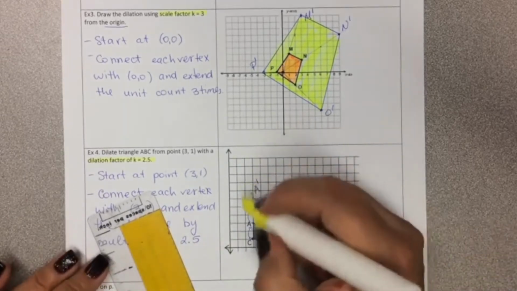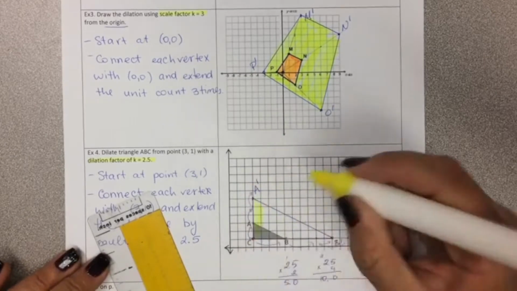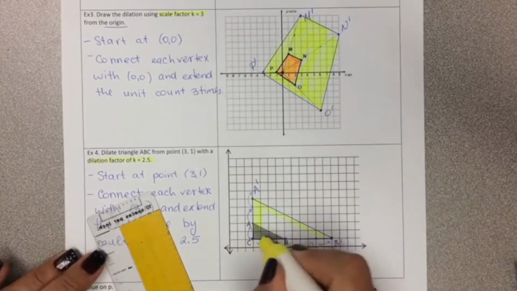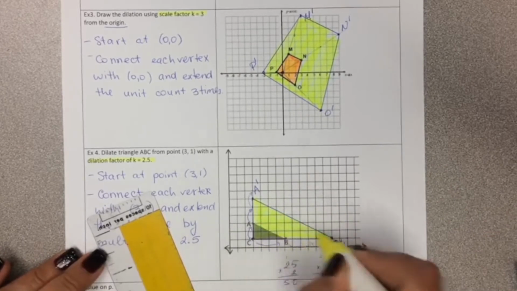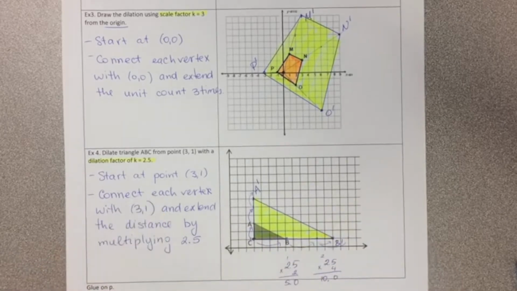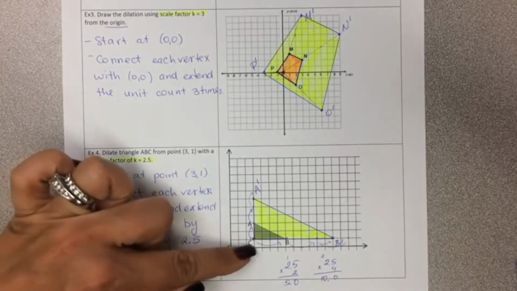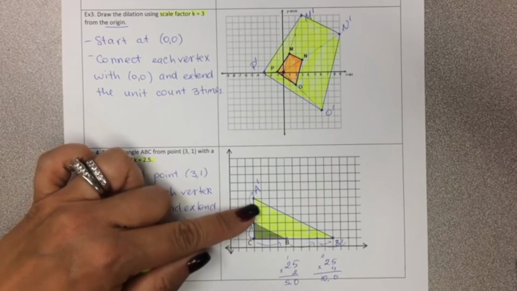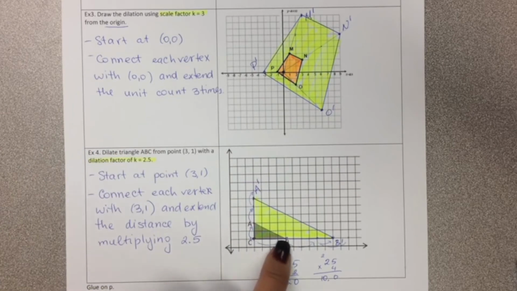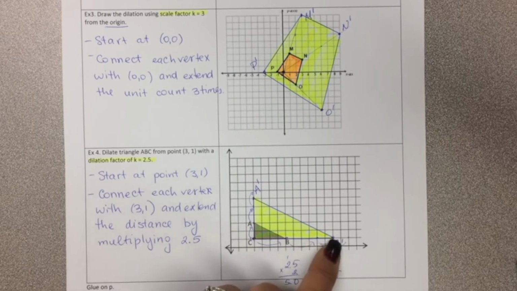So the multiplication of the original pre-image times 2.5 gives you the enlarged image by the scale factor of 2.5. So the distance CA is doubled and then halfway, which is 1 square. Half of 2 is 1. And the distance of CB is doubled, and again half of 4 is 2. So that's 2 squares right here, times 2.5.